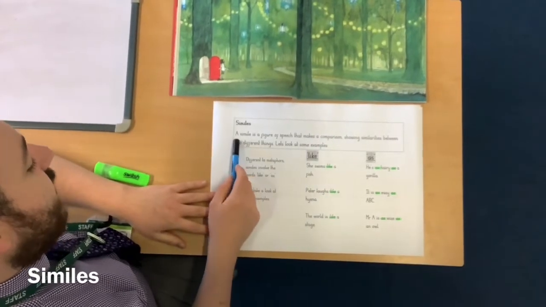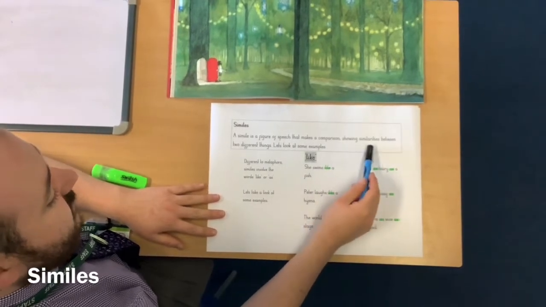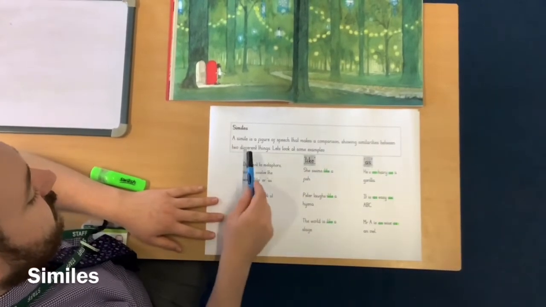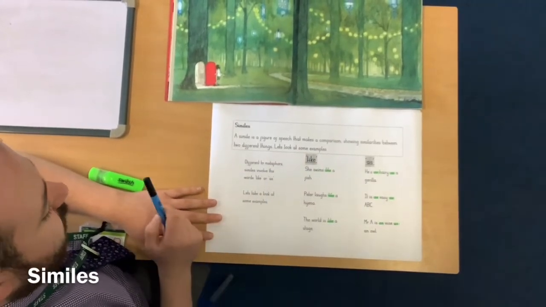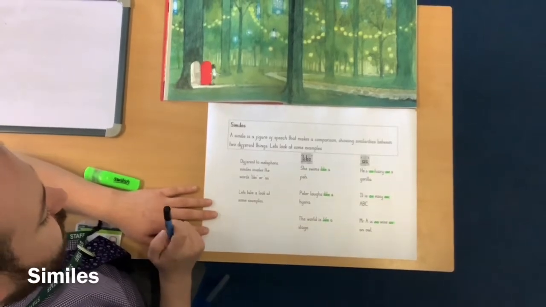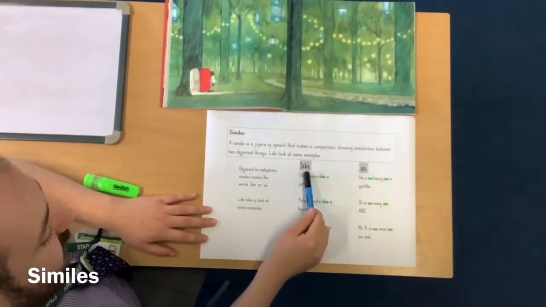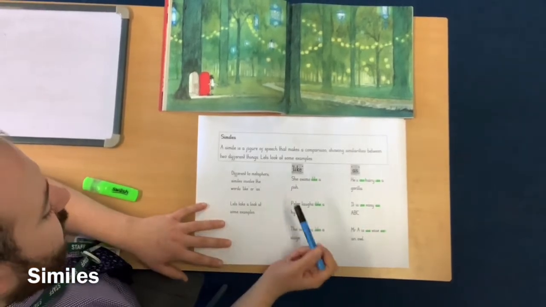So, a simile is a figure of speech that makes a comparison showing similarities between two different things. Let's take a look at some of the things we need to look out for. So, similes are different to metaphors because similes involve the word like or as. So, some examples I've come up with.